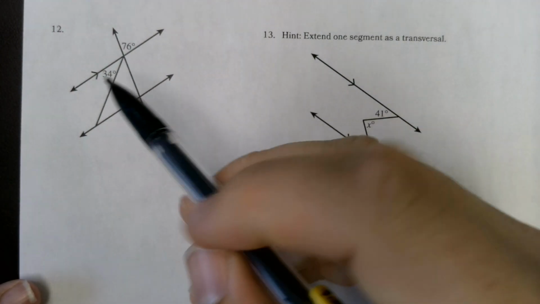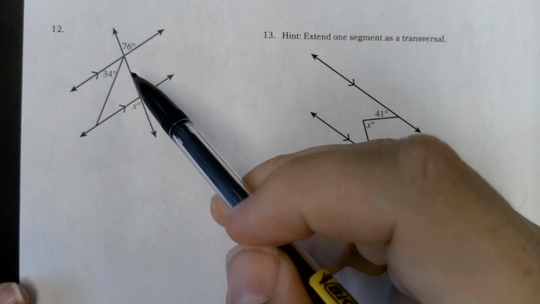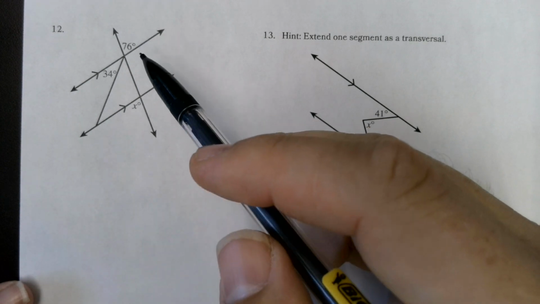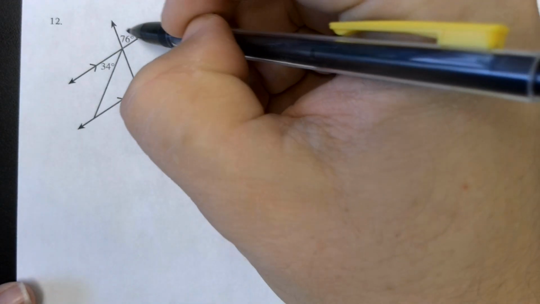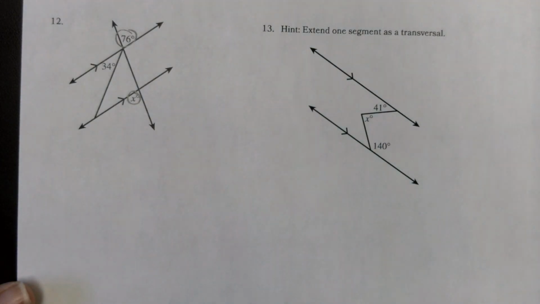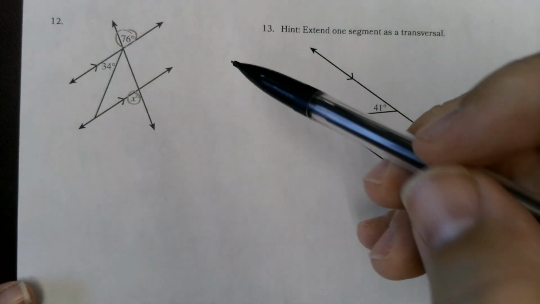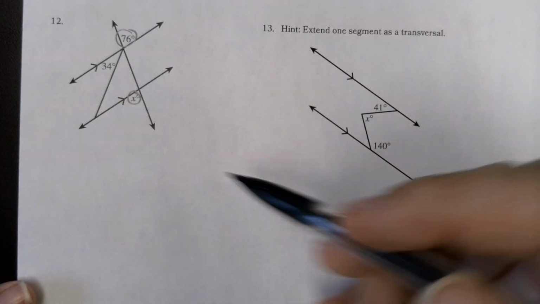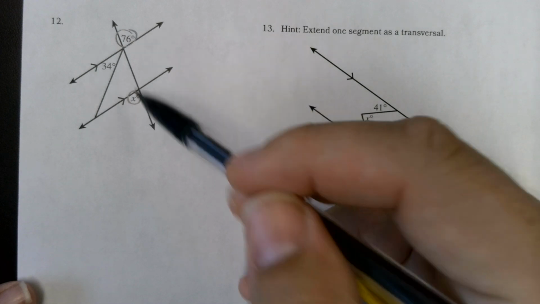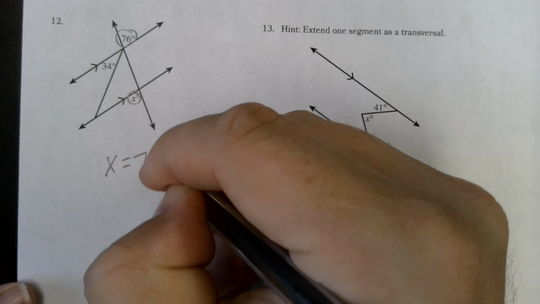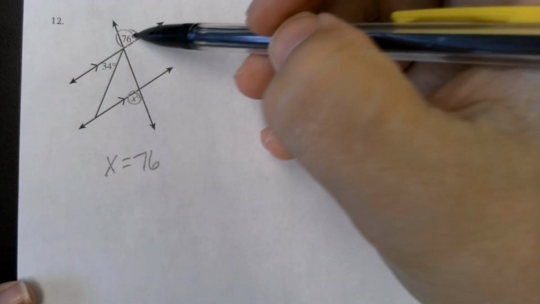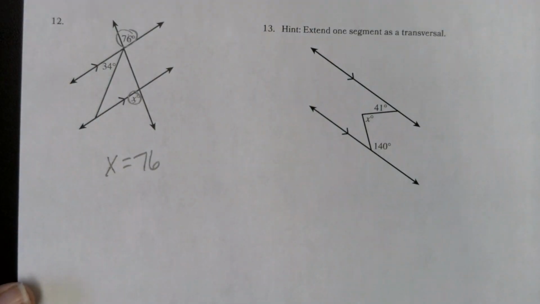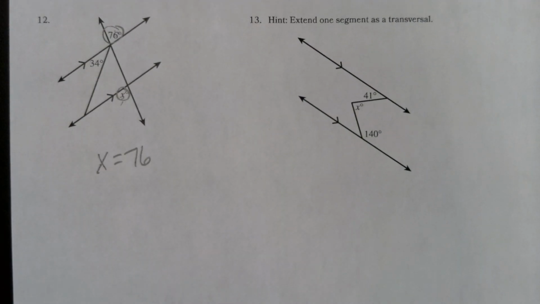Last two questions here. Number 12 has some things set up to try to get you to think way too hard. Looking at those two angles, they are both outside the parallel lines on opposite sides of a transversal. These are alternate exterior angles. So very simply, x is just equal to 76. I know that alternate interior angles are congruent, so these two are equal, so that makes this 76 as well.